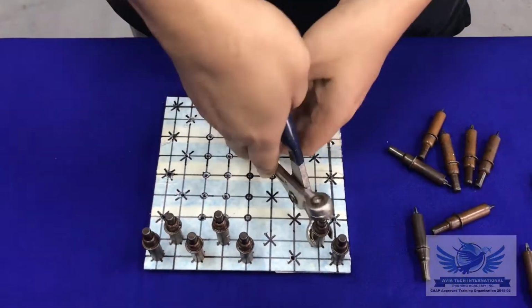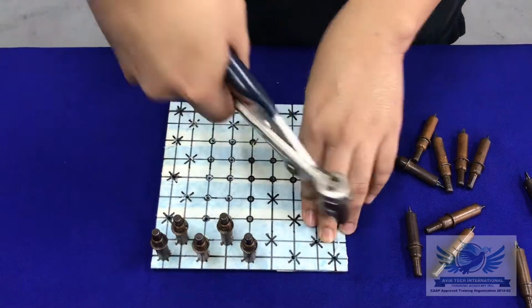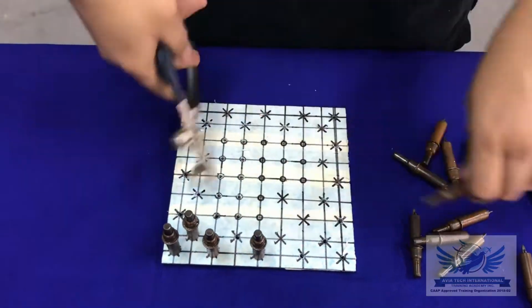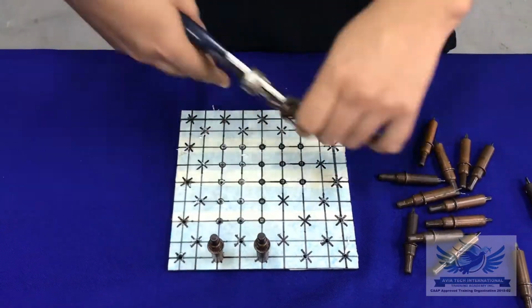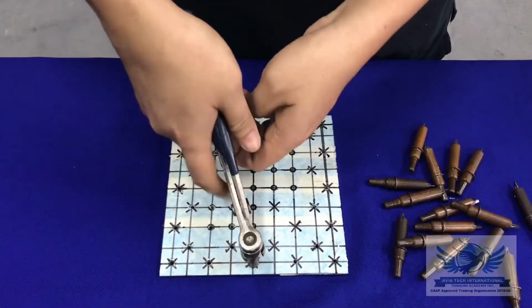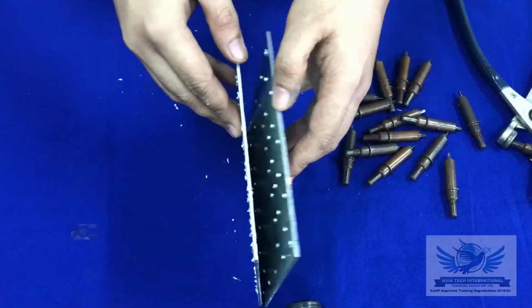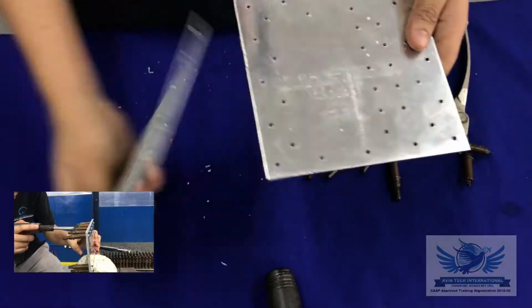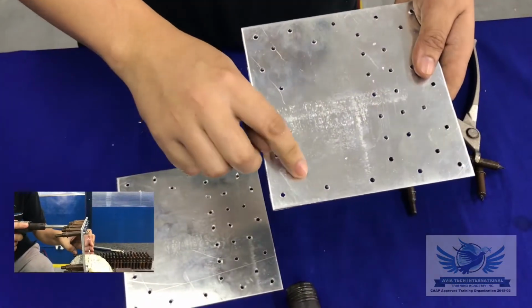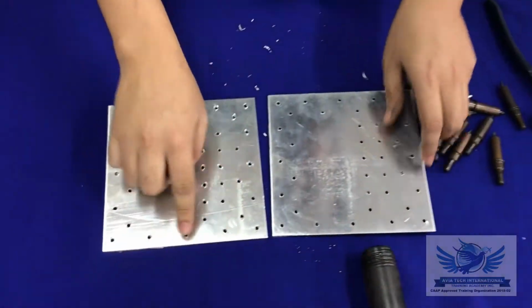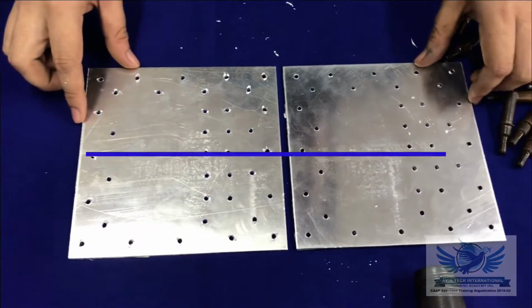Now that we have drilled holes in the metal, it's time to remove the burrs from the holes. They can deform the joint by creating a bulge between the skins when the fasteners are installed into the holes. So for us to do that, we are going to need to use a deburring tool.